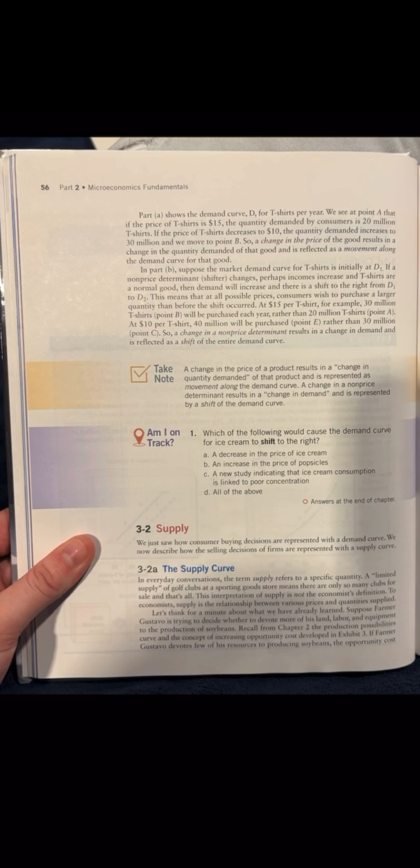So a change in a non-price determinant results in a change in demand and is reflected as a shift of the entire demand curve. Take note: a change in the price of the product results in a change in the quantity demanded of that product and represents a movement along the demand curve. A change in a non-price determinant results in a change in demand and is represented by a shift of the demand curve. Am I on track?